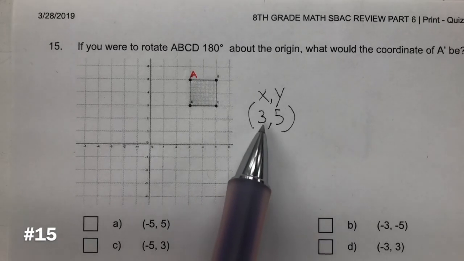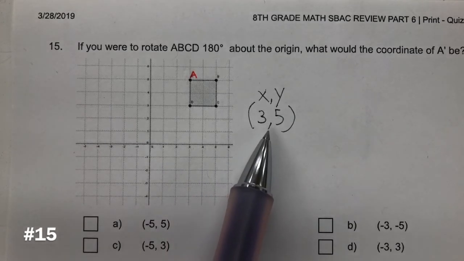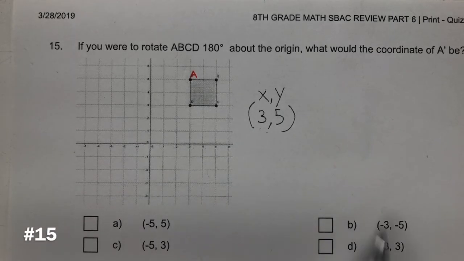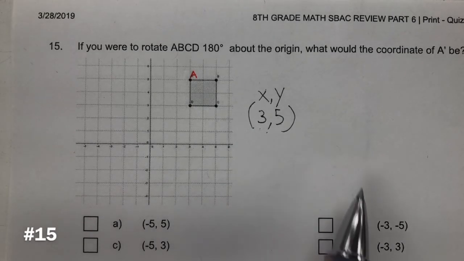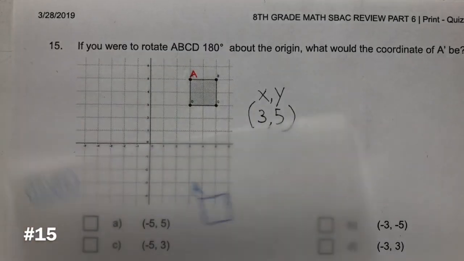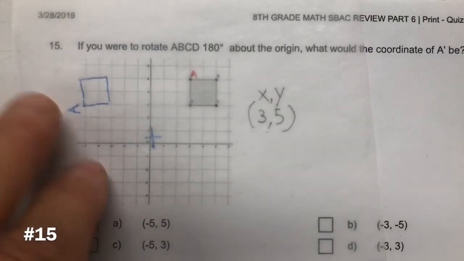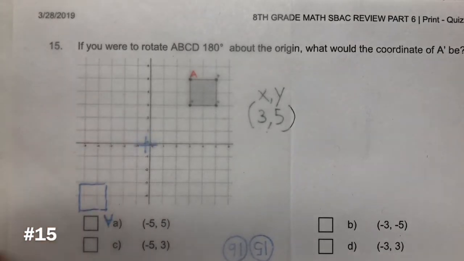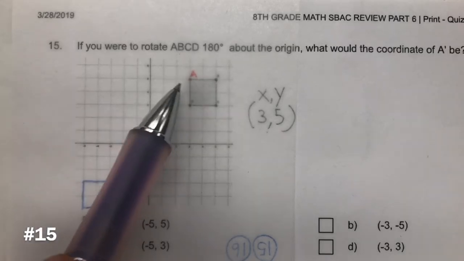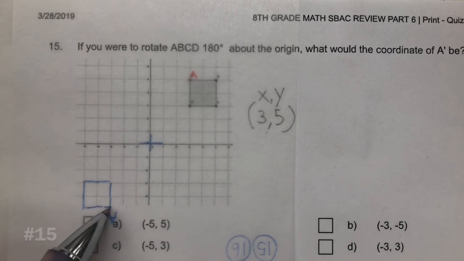So if our coordinates are 3, 5, a 180 degree rotation is just going to be the opposite. The opposite of positive 3 is a negative 3. The opposite of a positive 5 is a negative 5. And I can show that using patty paper. We rotate it 180 degrees, and it doesn't matter if I go counterclockwise or clockwise. And you can see that A is going to be at negative 3, negative 5.